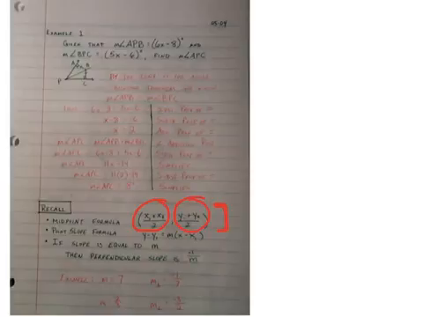The point slope form of a line is listed: y minus y1 equals m times x minus x1. And then lastly, if you want to find the perpendicular slope, take your slope and find the negative reciprocal. So if your slope is 7, you have a perpendicular slope of negative 1/7. If you have a slope of 2/3, perpendicular slope of negative 3/2.